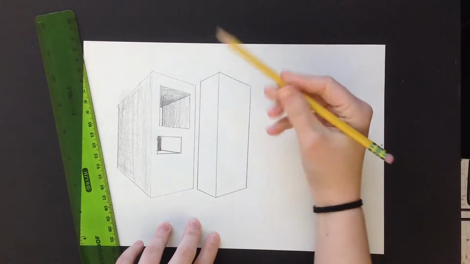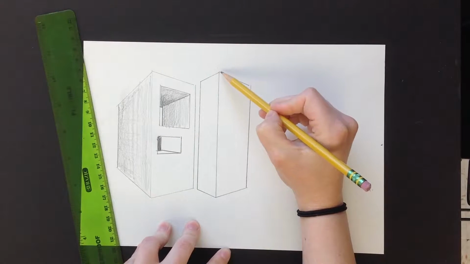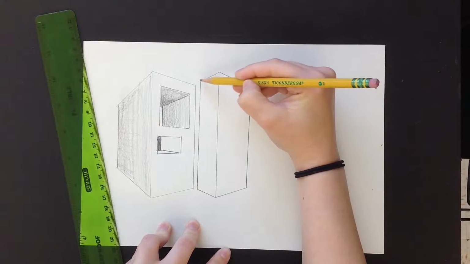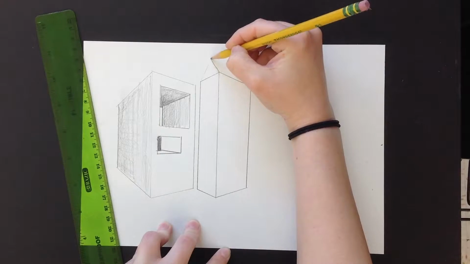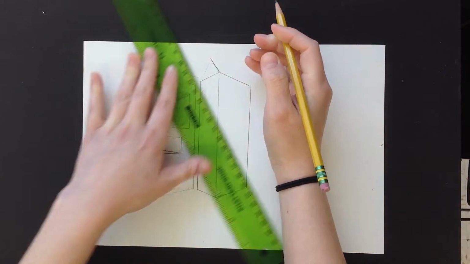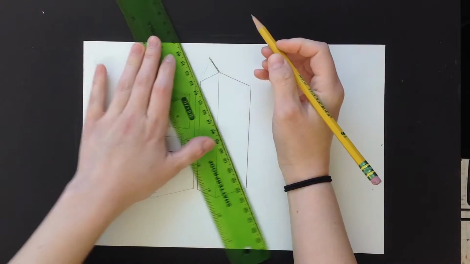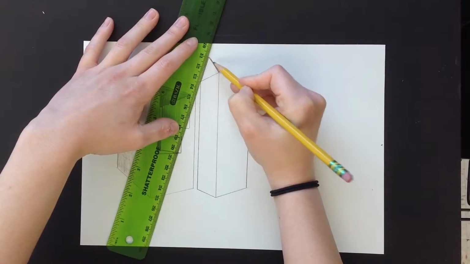And then you decide if you want the triangle to be on this side where you see the actual triangle, or if you want it on this side. And this is the part where you just kind of eyeball it. You don't line it up with the vanishing points.